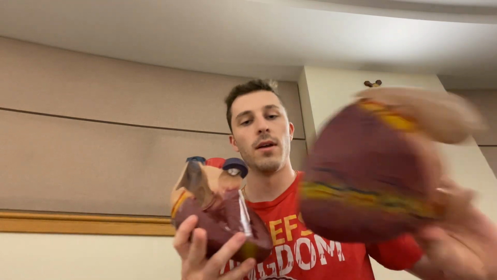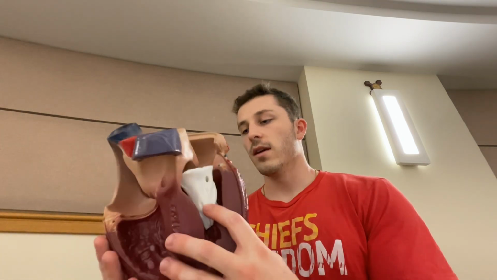Did I miss anything? Okay, so back to layers. Again, the outside was the epicardium. This middle layer is going to be the myocardium, and then if you get deeper, on the inside walls here, we're going to get the endocardium. I think that covers it all.